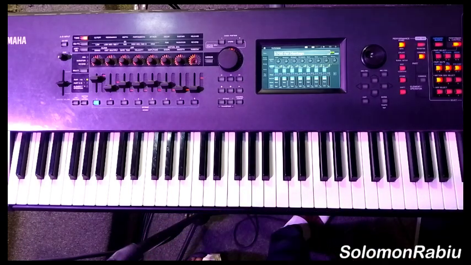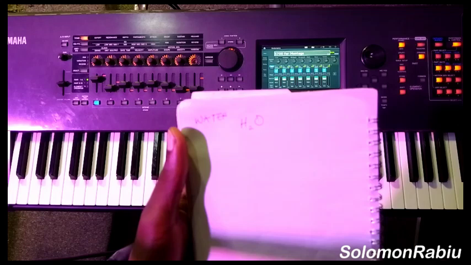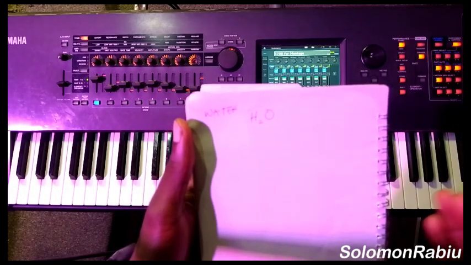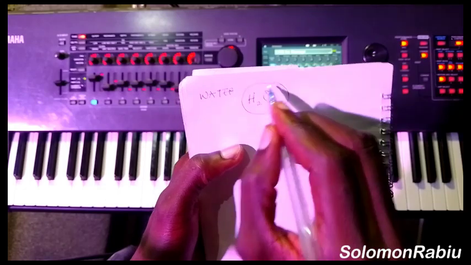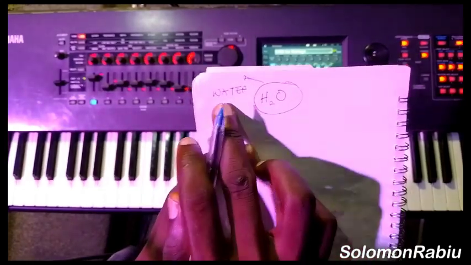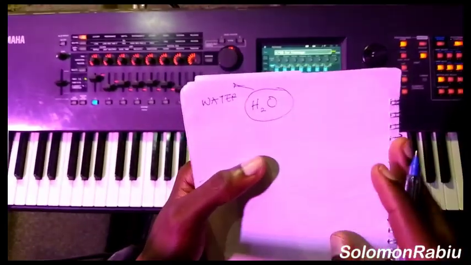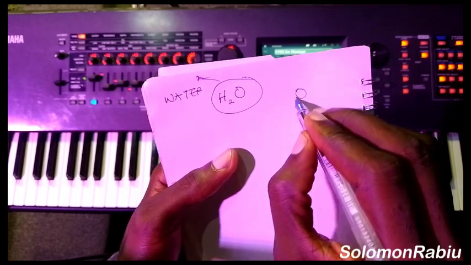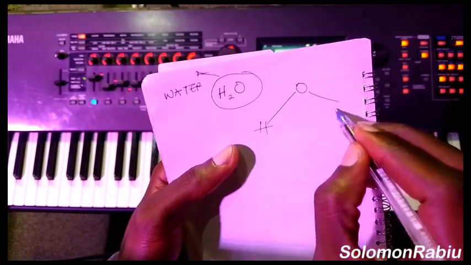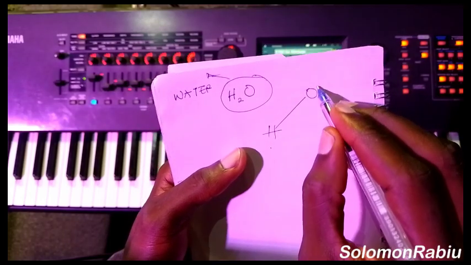Today I have this illustration I want to show to you. If you're not familiar, don't worry, I have other examples. If you can understand what this means, this is the formula for water. You can draw it this way, the molecular representation. You can do it this way. Yes, this is hydrogen, and this is oxygen.